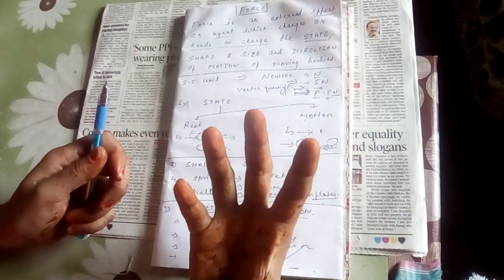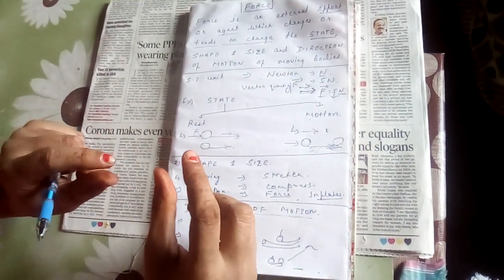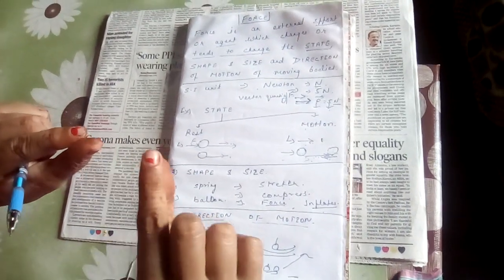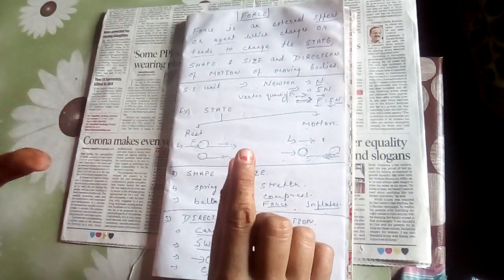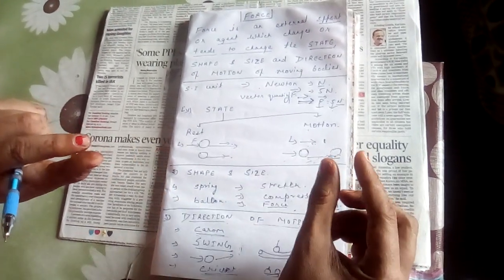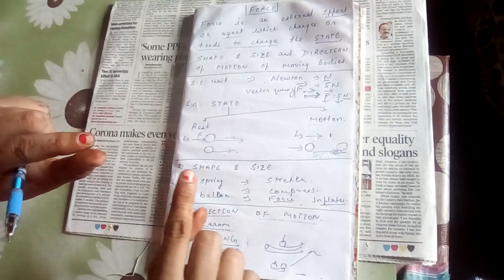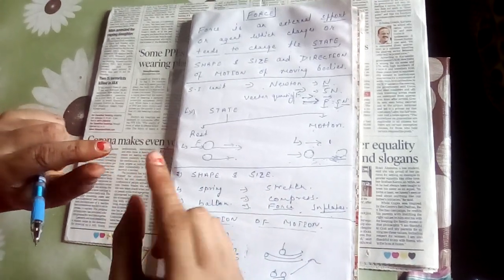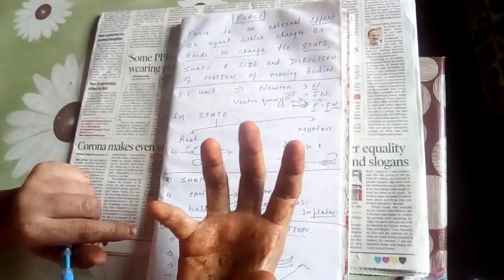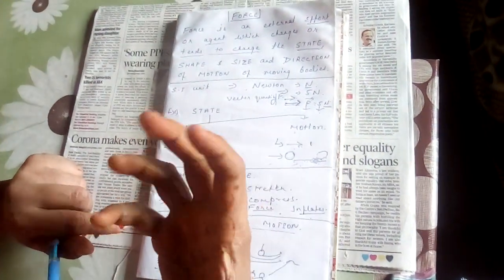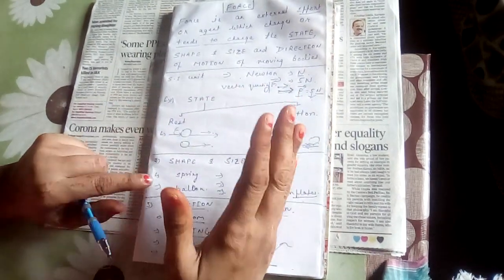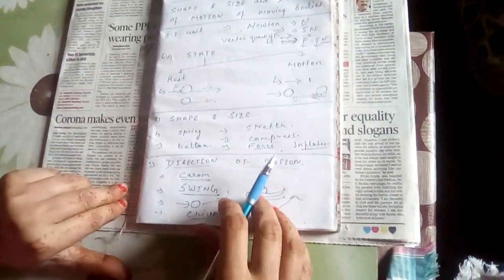Shape and size change. In the morning, when we go for brushing, we take a tube of toothpaste and press it, which means we apply force. Paste comes out and the shape and size of the tube changes. You take a raw vegetable, cut it into different pieces, its shape and size change. You cook it, shape and size change. So in everyday life you will find that in many things the shape and size change.